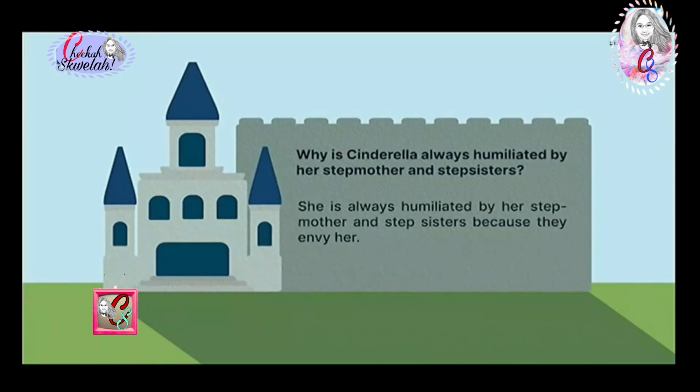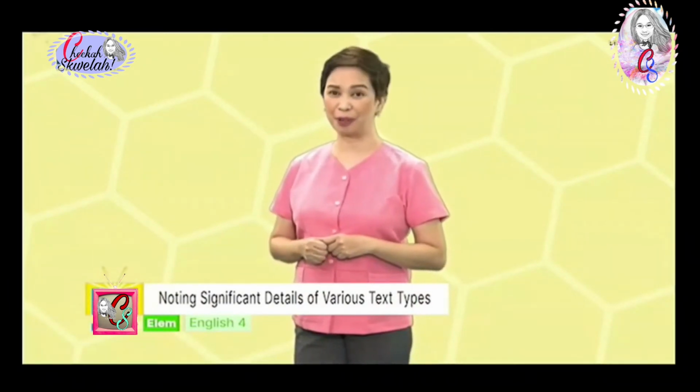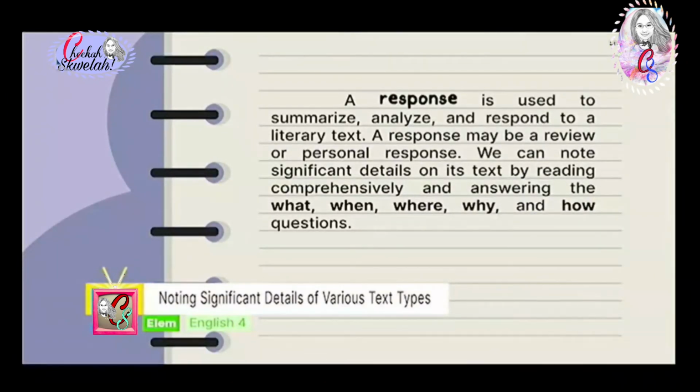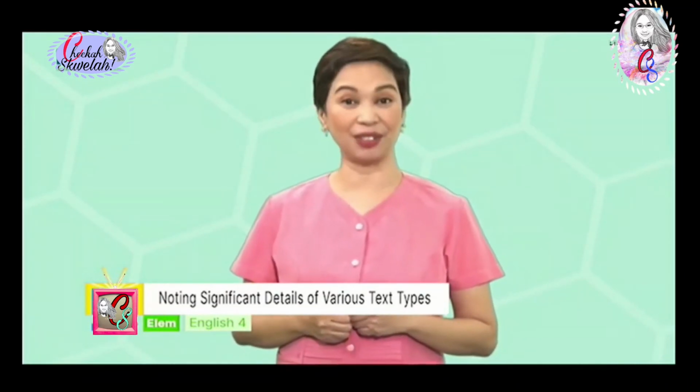As we get closer to the end of our lesson, there are things that we really have to bear in mind. It is a response. A response is used to summarize, analyze, and respond to a literary text. A response may be a review or personal response. We can now note significant details on its text by reading comprehensively and answering the what, when, where, why, and how questions. I know you are as eager as I am to answer the next activity. So what are we waiting for?